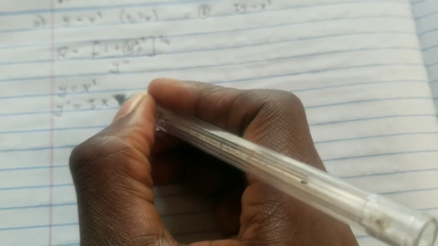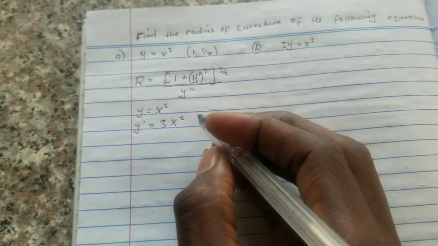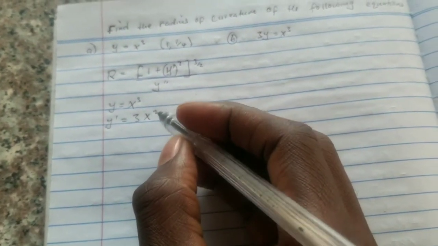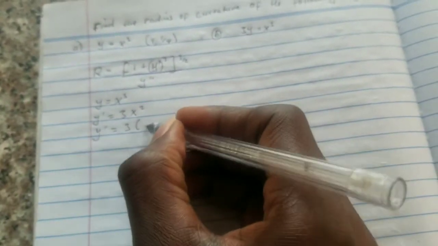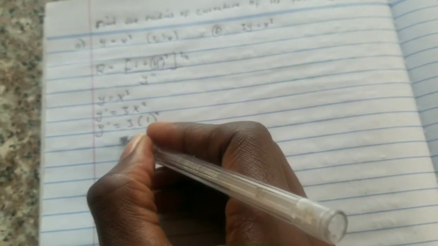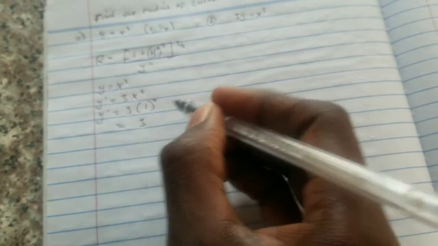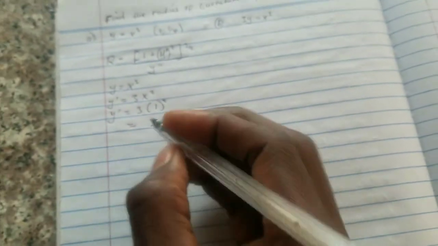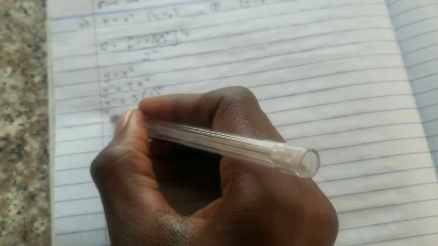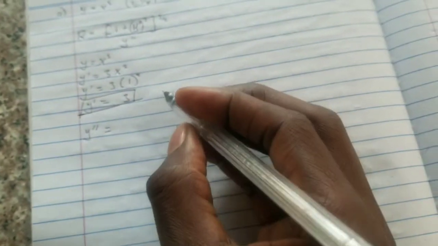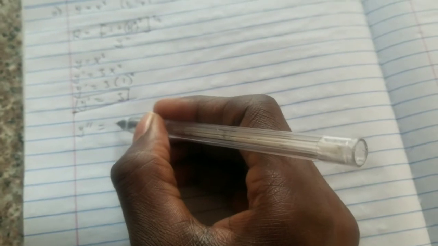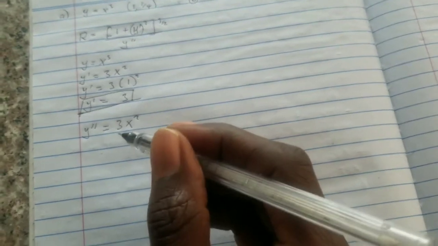squared. And since at this point we know the value for x, we can replace it so that we know the value of y prime, which is 3 times 1 squared, which is equal to 3. And then we find the value for y double prime now. So this is the y prime value. So y double prime is equal to, we start from 3x squared. So again, we can use the same power rule.